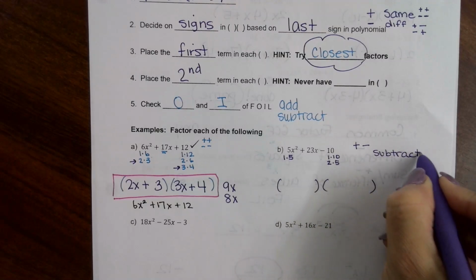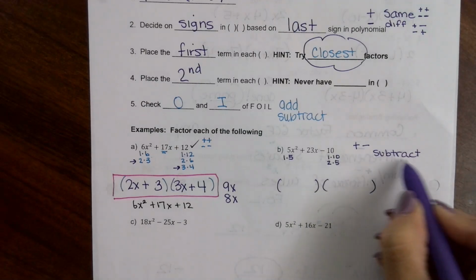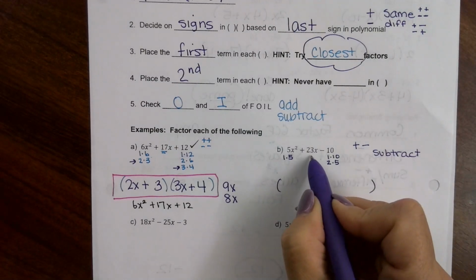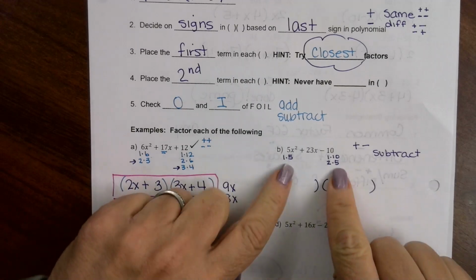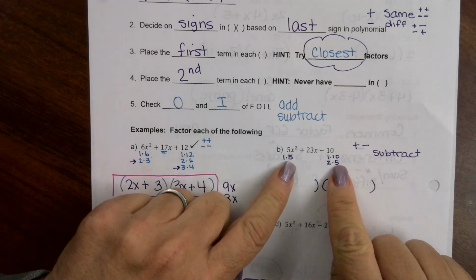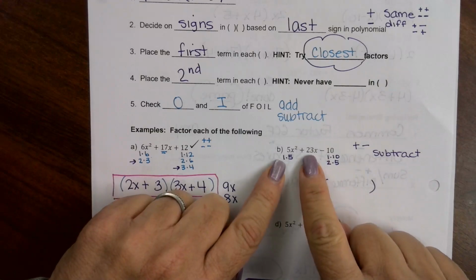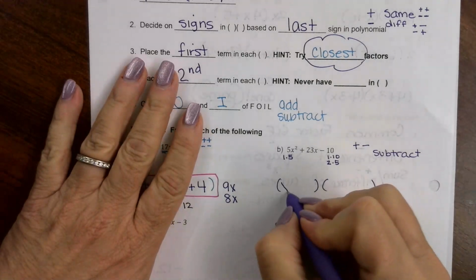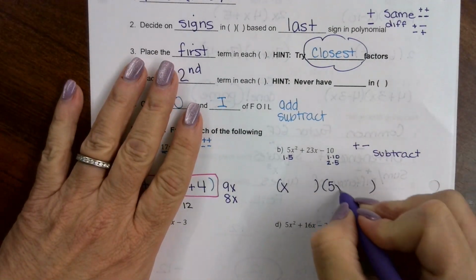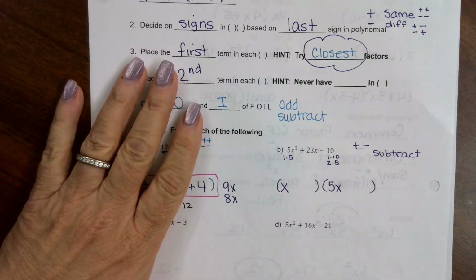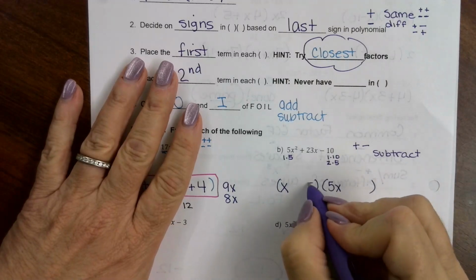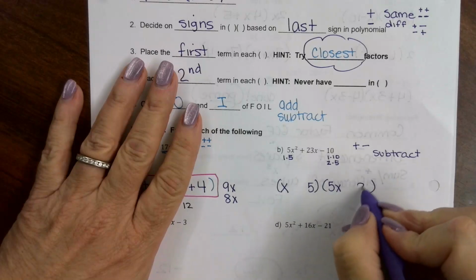So I want to find a combination where when I subtract these, it's going to give me 23. Well, this pops out right away. 5 times 5 is 25, and 25 minus 2 is 23. So this is going to work. So my first term is x, my second one is 5x. Now I needed the 5 for 25 and the 2 here.